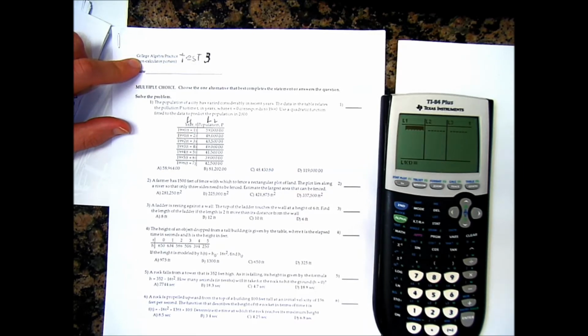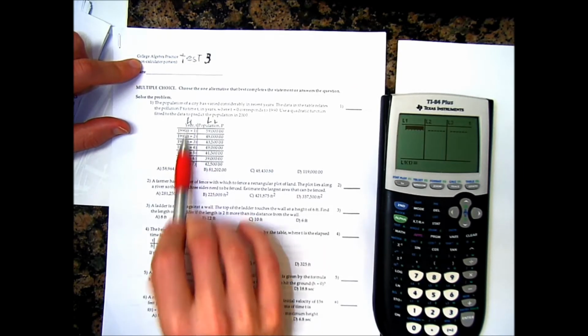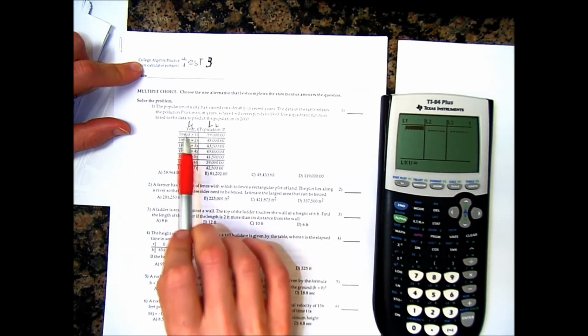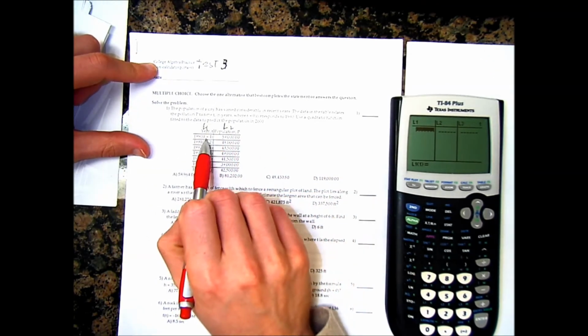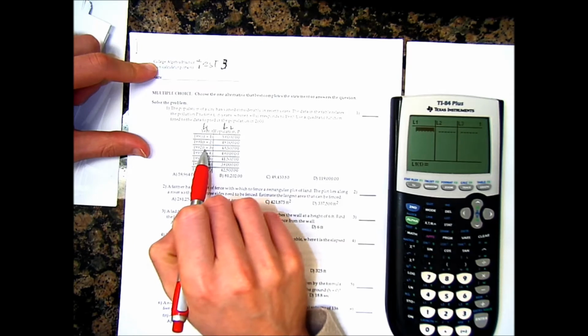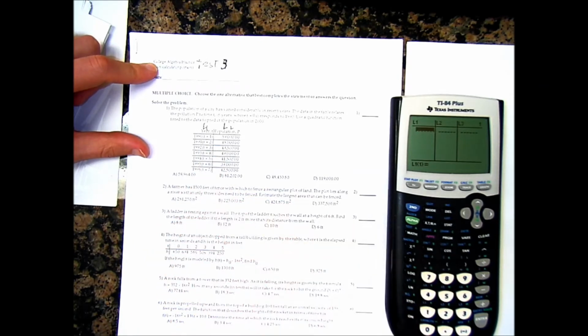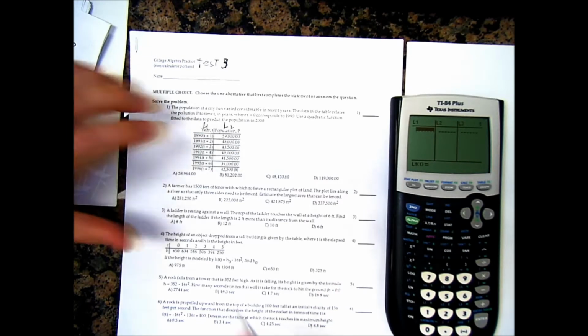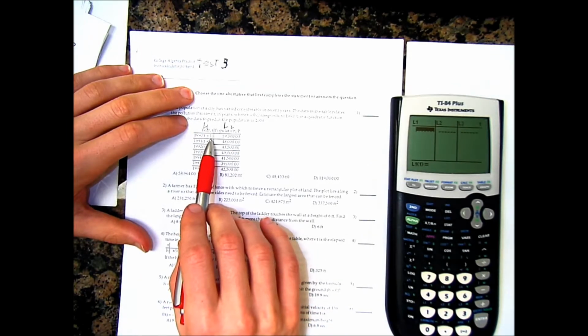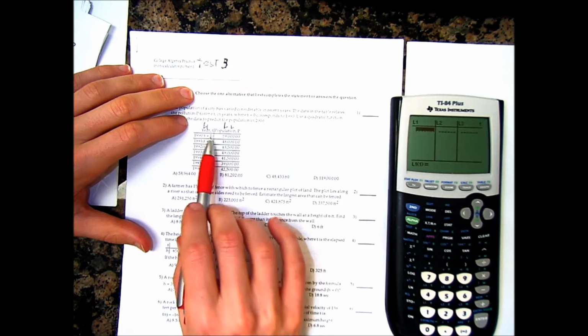Okay, now let me say something about these x values, because this is going to happen on a lot of problems where you could either enter the literal year 1990, 1991, 1992, 1993, or you could enter any set of numbers almost, as long as they are one digit apart and there's 7 of them.